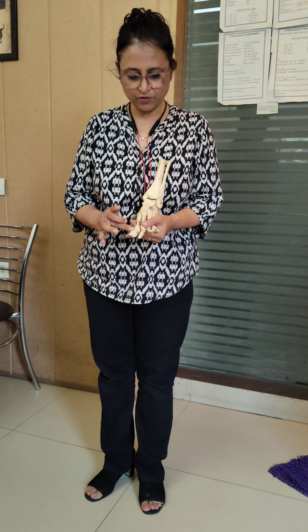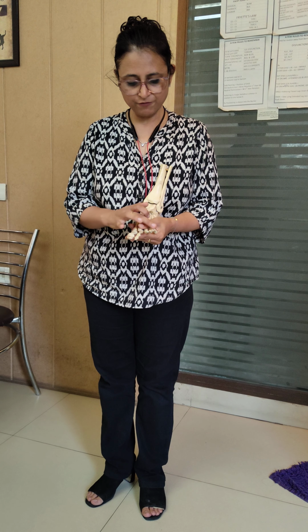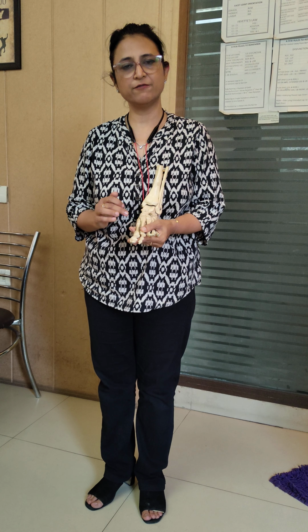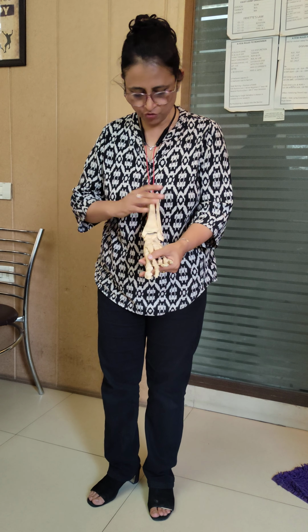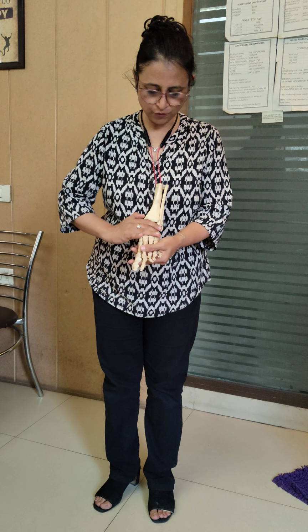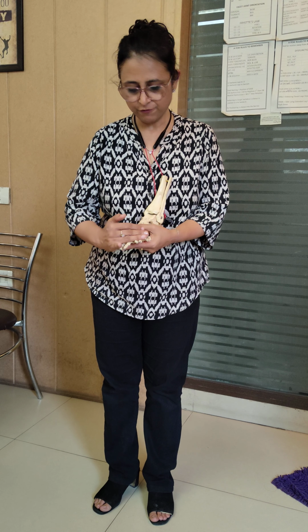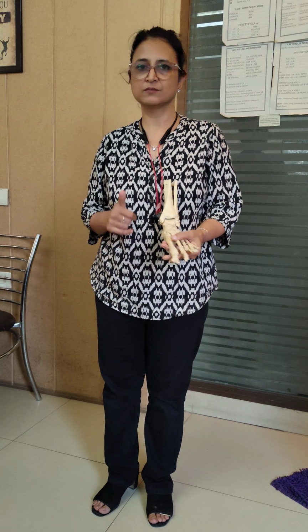This is your proximal phalanx. Then again 5 distal phalanx and finally 4 distal phalanx and middle 5. Okay. So it is like 1, 2, 3, 4, 5 and 4. These were the number of bones.